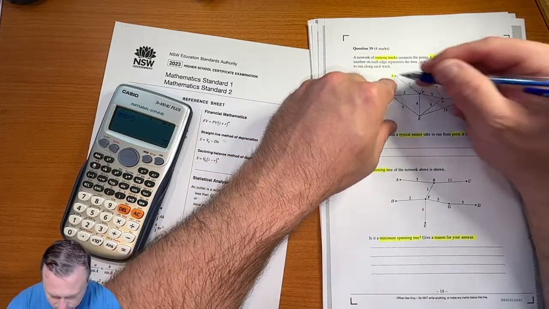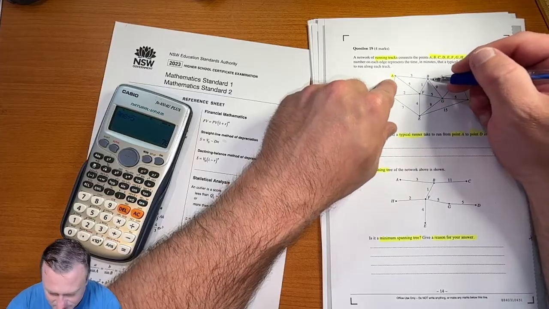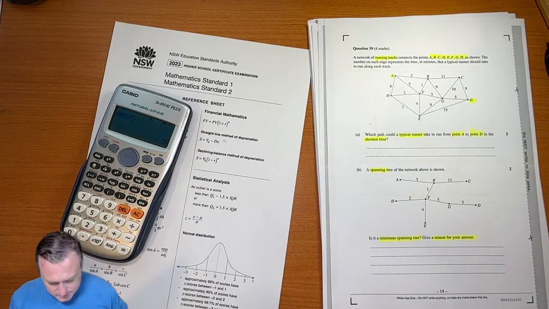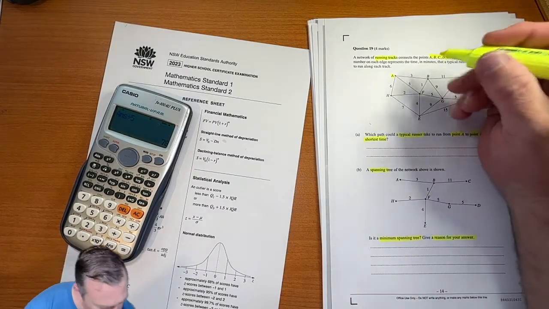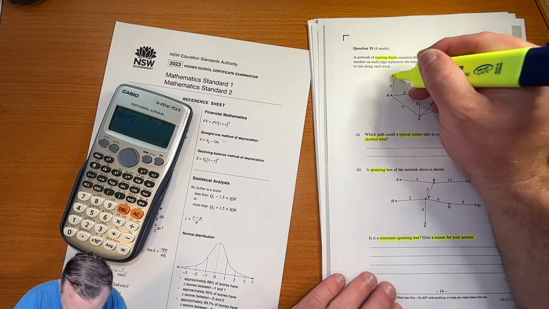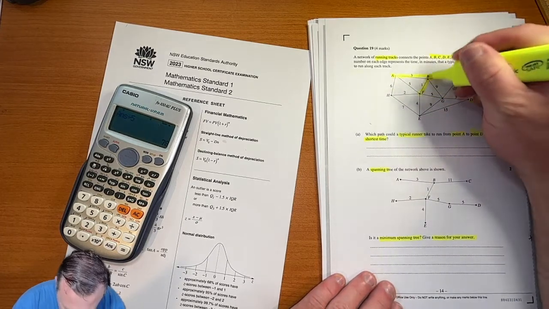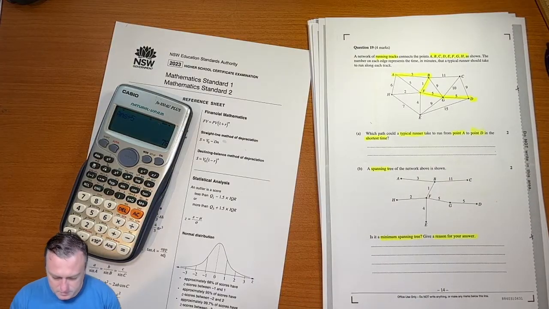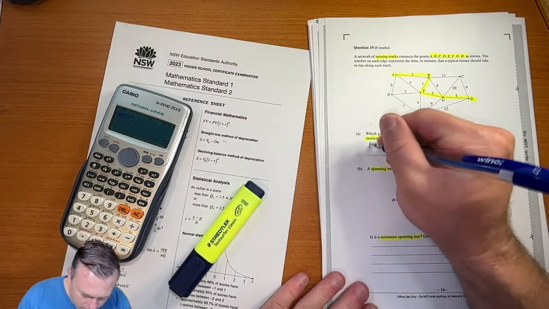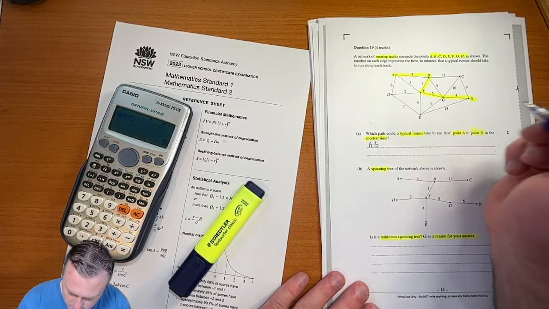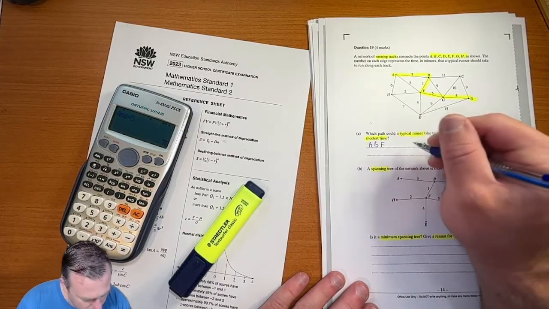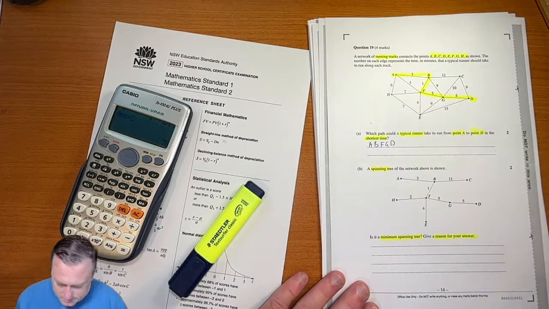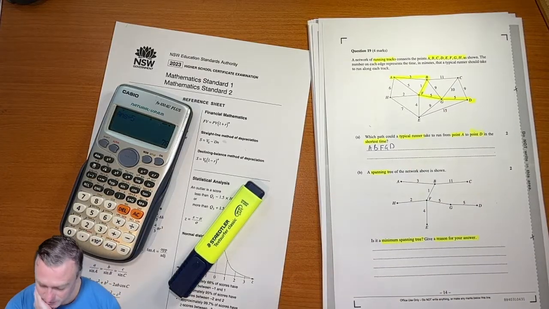So you can go 5 from A to F, or you can go A to B, and then B to F. So it looks like the speediest way is to go from A to B, B to F, and straight through. So we go A to B, F, G, and then D.